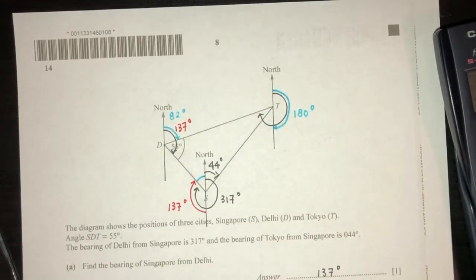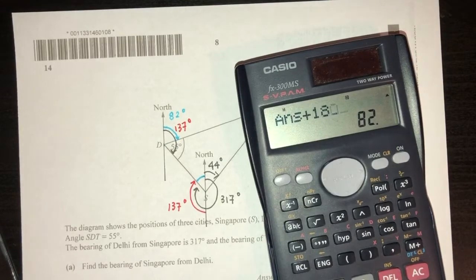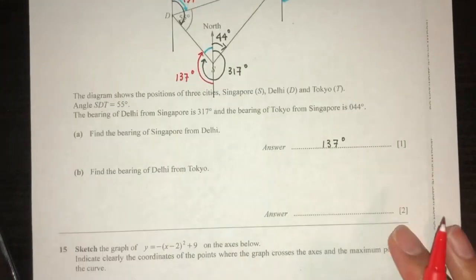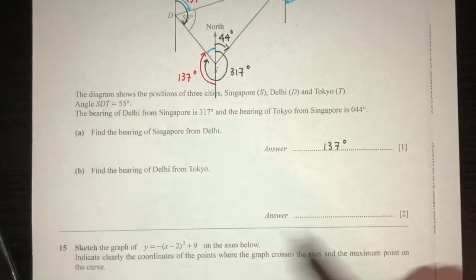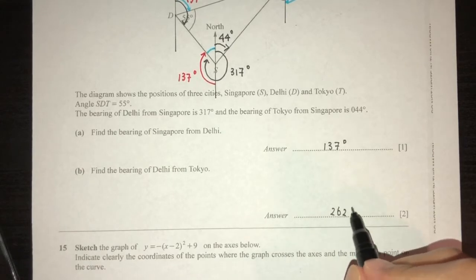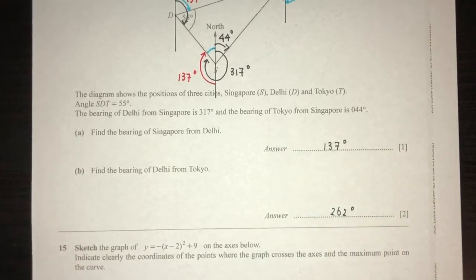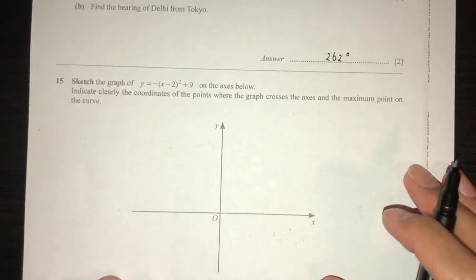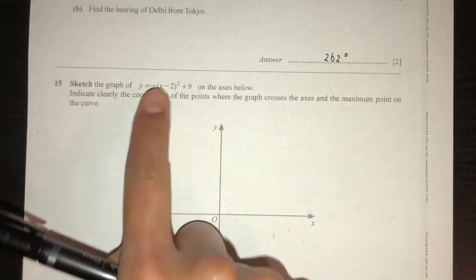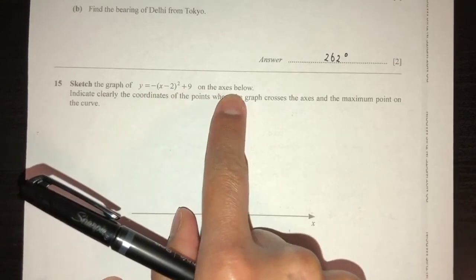So let's add them together. 180 plus 82, that will be 262. So your answer will be 262 for the bearing of Delhi from Tokyo. That is question 14. Now question 15, sketch the graph of y equal to this on the axis below.